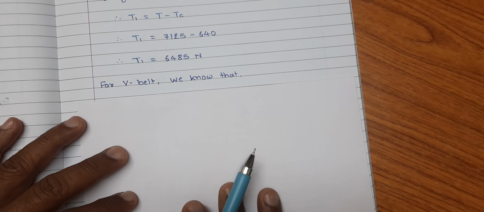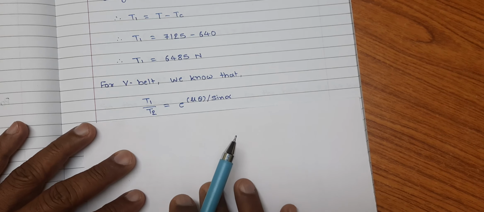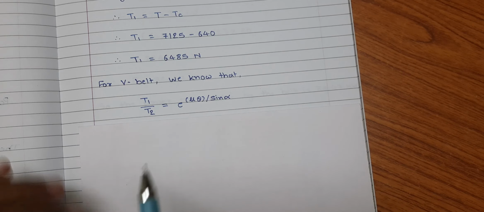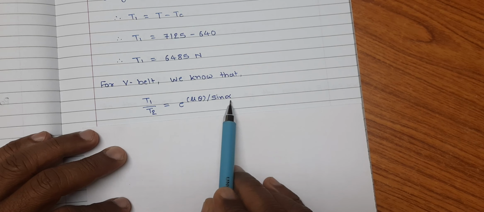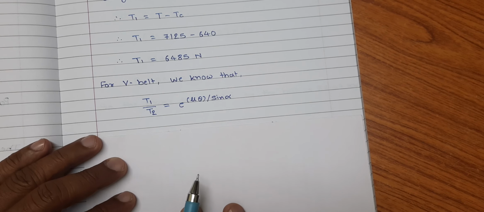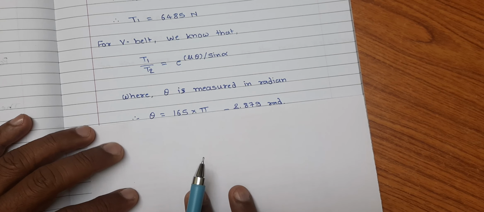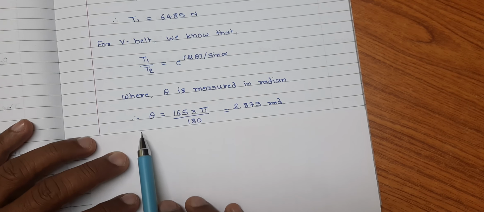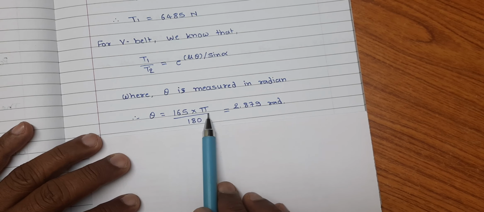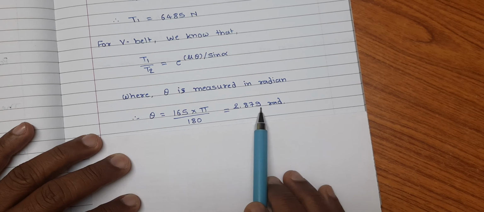And for V belt, we know the relation between two tensions, tight side tension and slack side tension. It is given by T1 upon T2 is equal to e raised to mu theta divided by sine alpha. Here theta is measured in radian, which is given is equal to 165 degree. So theta is equal to 165 into pi upon 180, which gives 2.879 radian.